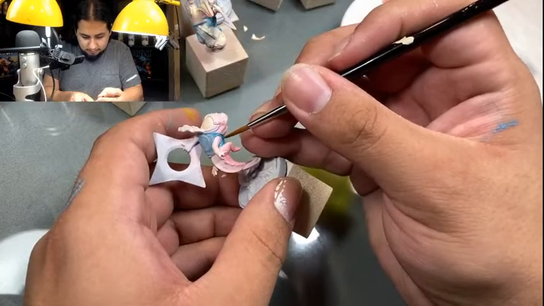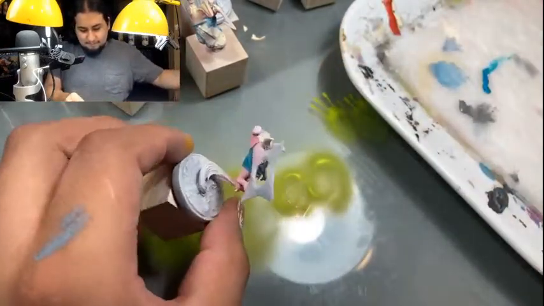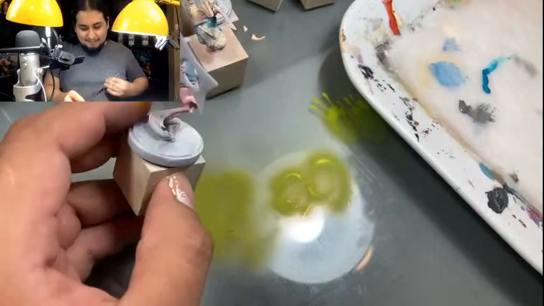Yeah, I'm liking what this green paint is doing. And I call it green paint because it calls itself green paint.